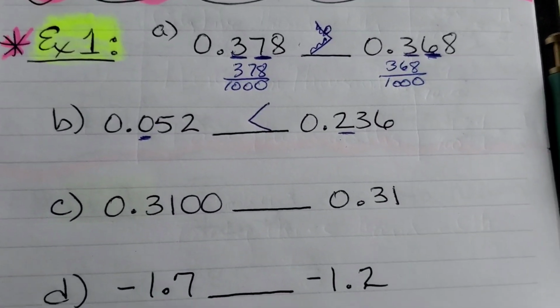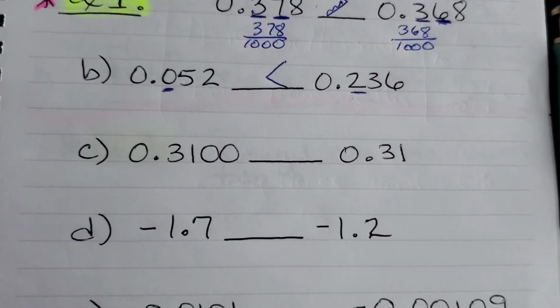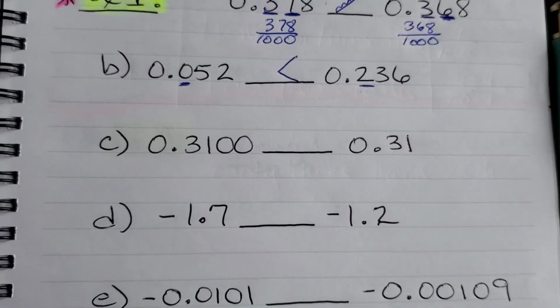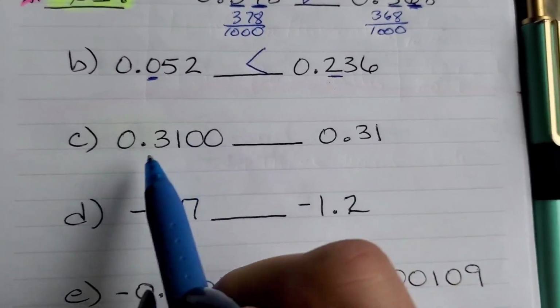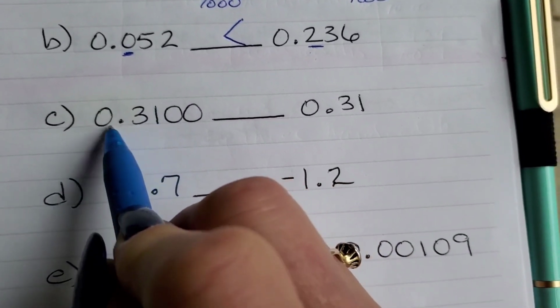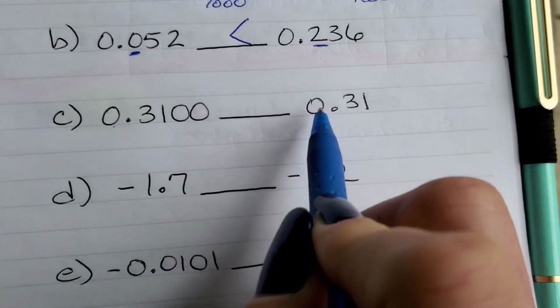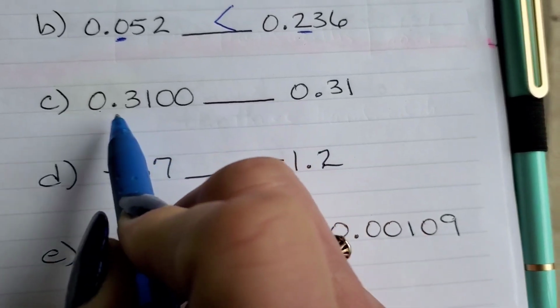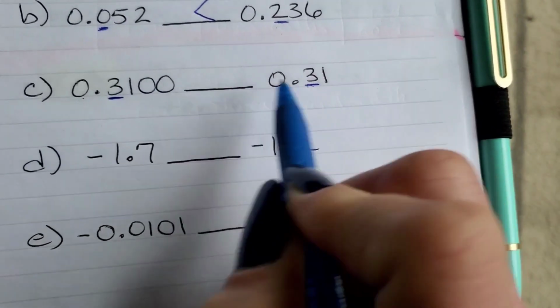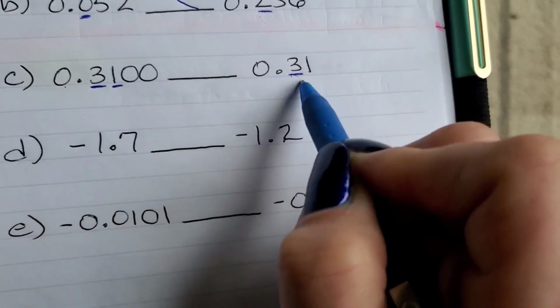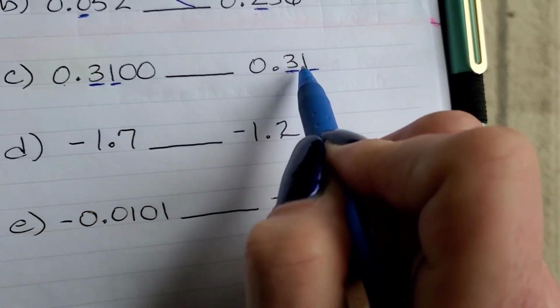Okay, now C and D, definitely need to take a look at these because this is where they like to throw in the tricks. You know, that's what they do. So let's go ahead and compare. Of course, a 0 in the ones place, 0, same. Decimal, decimal, same. Tenths place, same. Hundredths, same. So 1, 1.